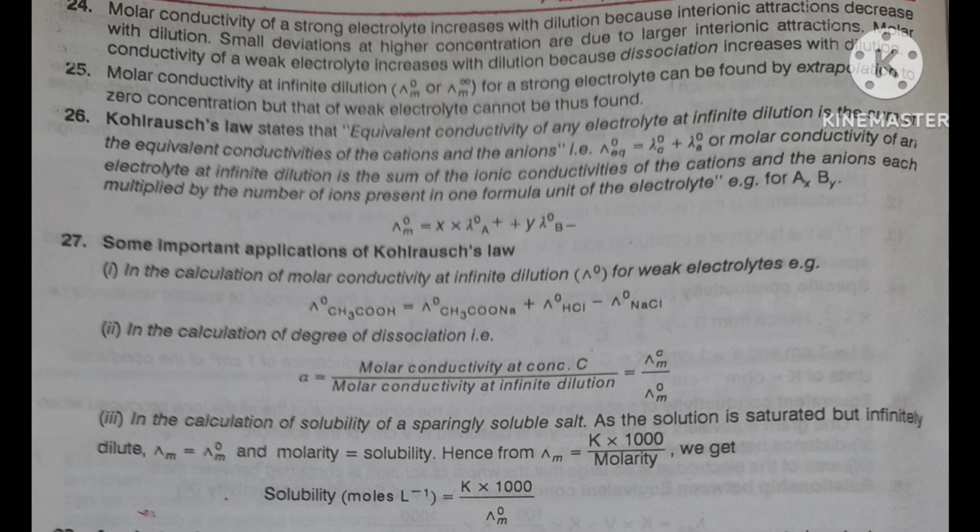One example will make it clear. You want the molar conductivity of acetic acid, CH3COOH. The first salt you will use is sodium acetate. Because it is a strong electrolyte, it will ionize fully, maximum.